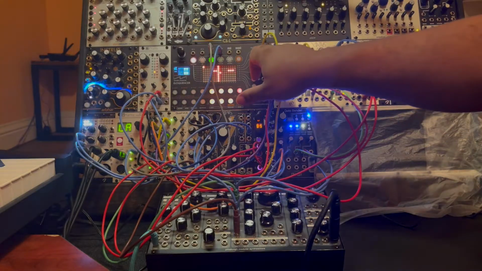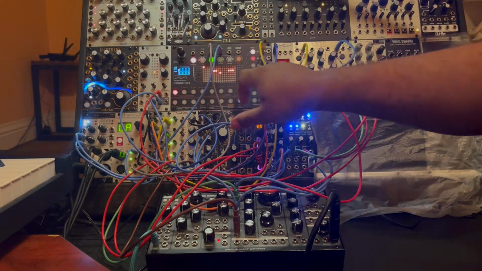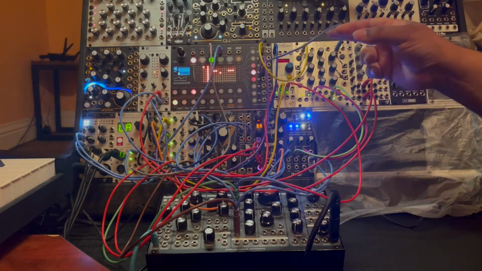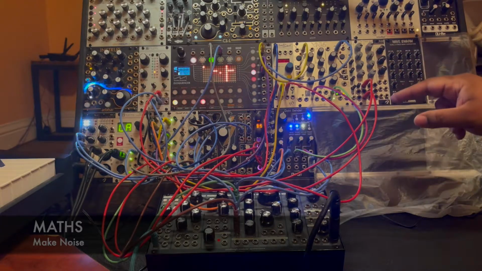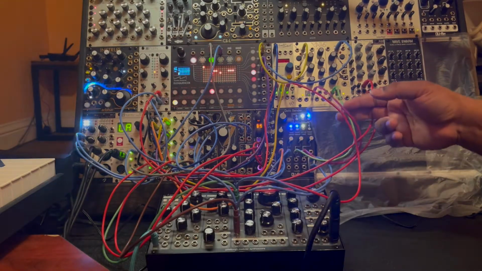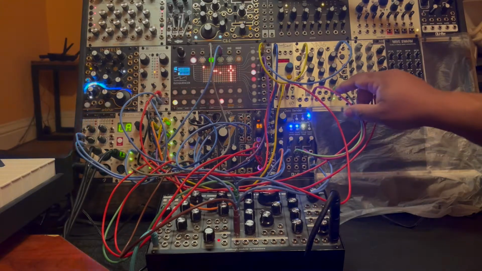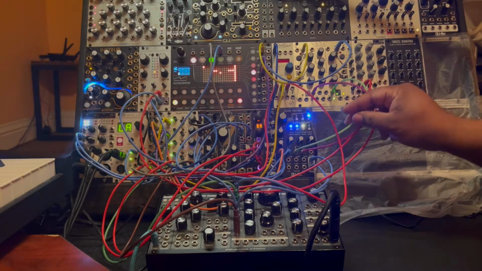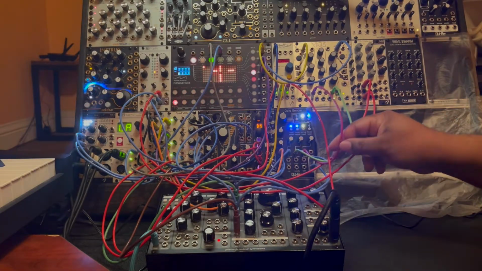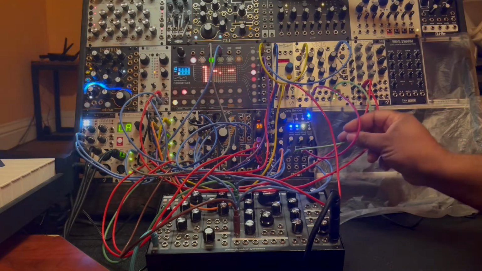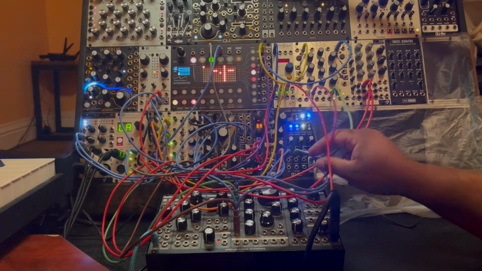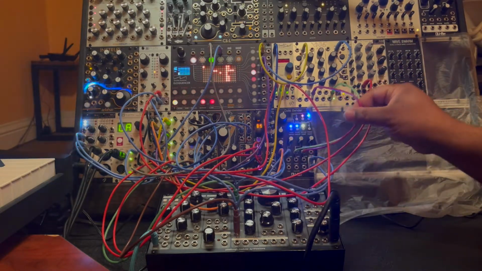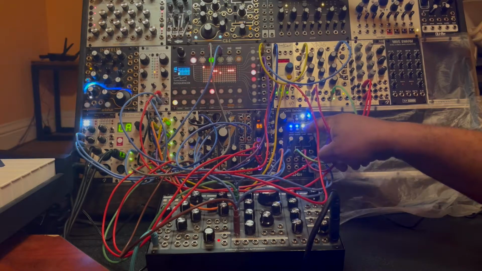So the gate in track one and this last track here, what they're doing is going over to the Maths, and in essence doing an attack decay envelope. Whenever they trigger, there's a rise and there's a fall, and those are going into the Data Bender. One of them is going into the break, and the other one is going into the corrupt setting.